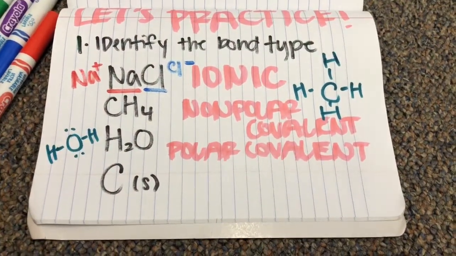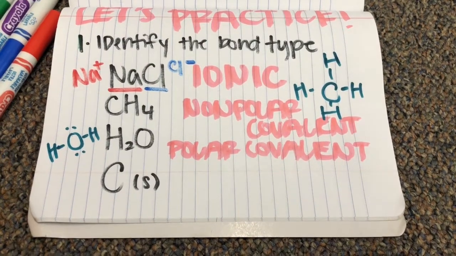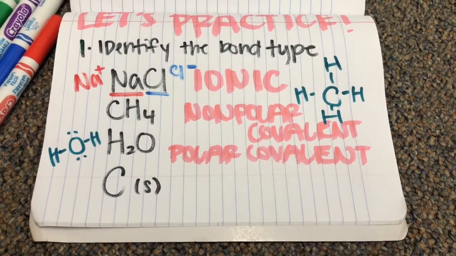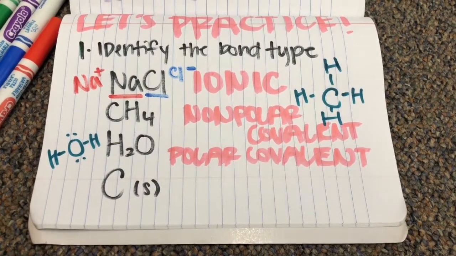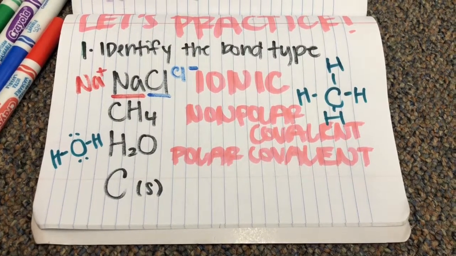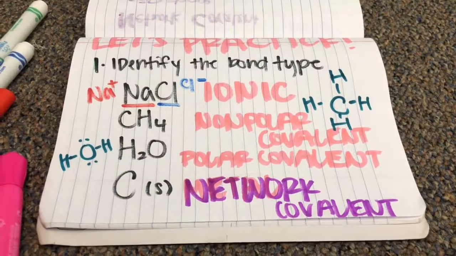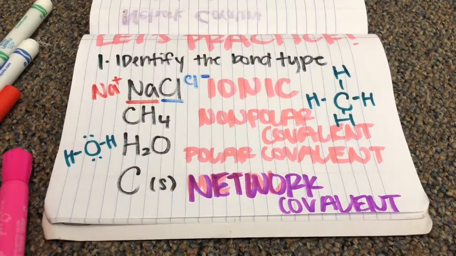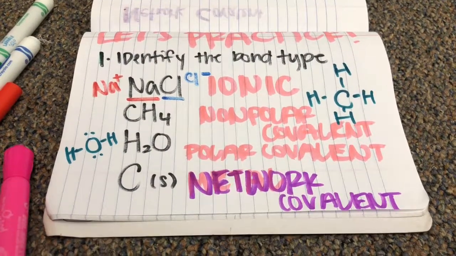The third answer for H2O is polar covalent. This is because H2O is only made of nonmetals, and the shape of H2O, when the Lewis dot structure is made, is asymmetrical. This is because carbon is a nonmetal, and the repeated structure of carbons bonded together creates a network.